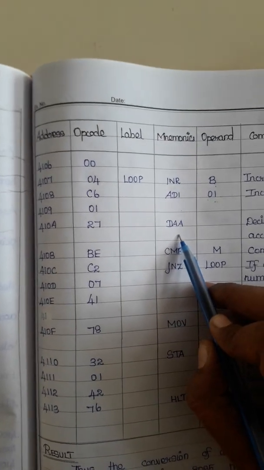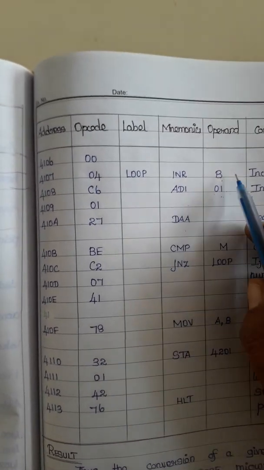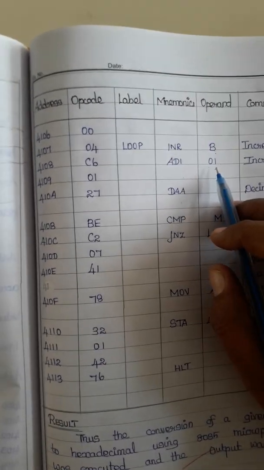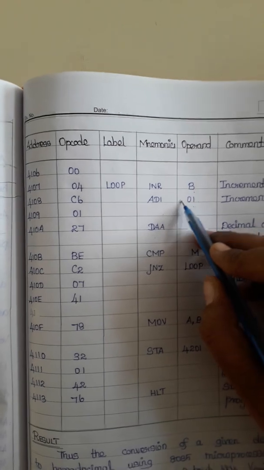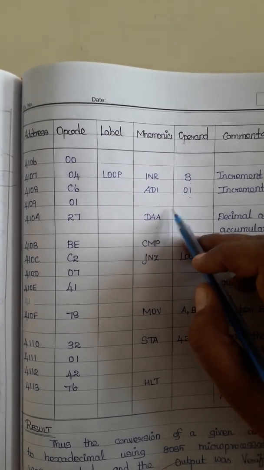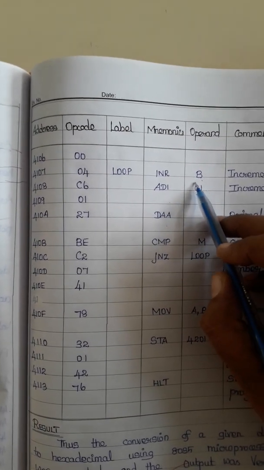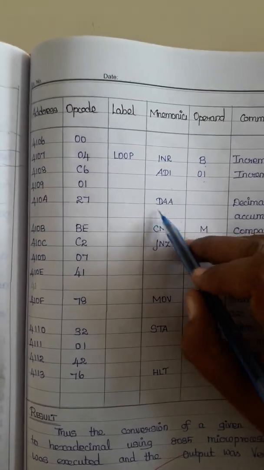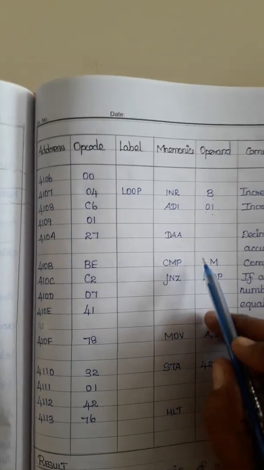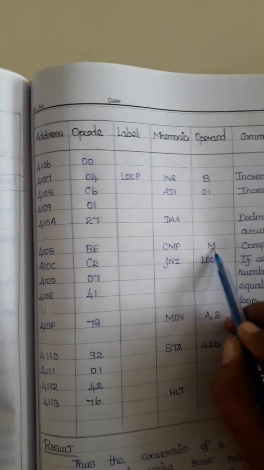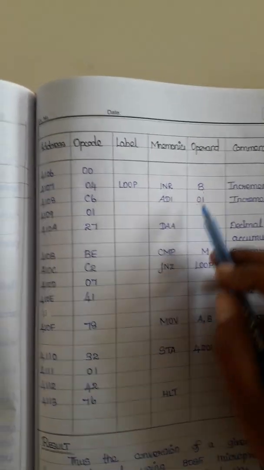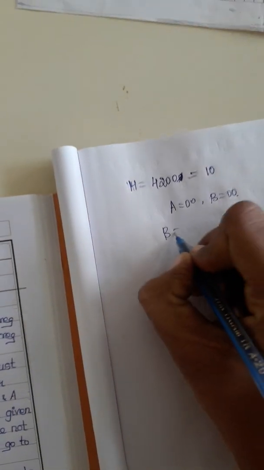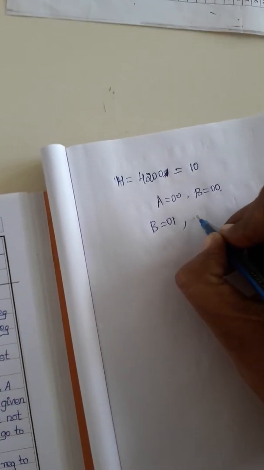Then DAA, decimal adjust accumulator, which converts the data available in the accumulator into decimal data. The data available in the accumulator is hexadecimal, which will be converted into decimal data using this instruction. Then we are comparing accumulator data and memory data. In the fourth step we are incrementing the memory location.